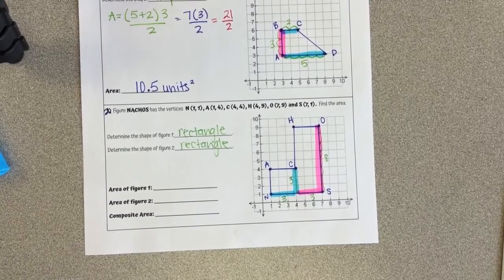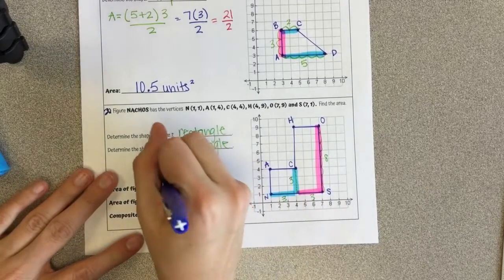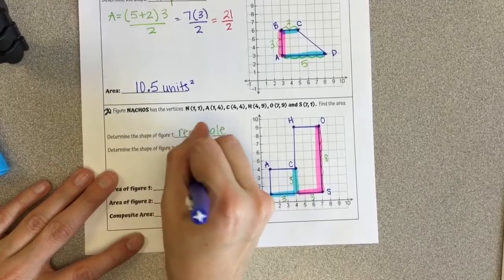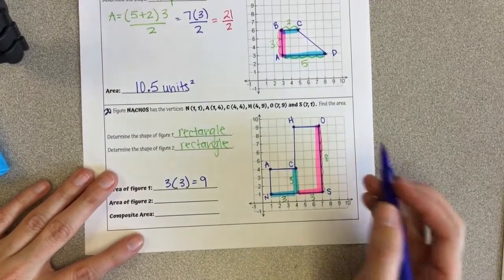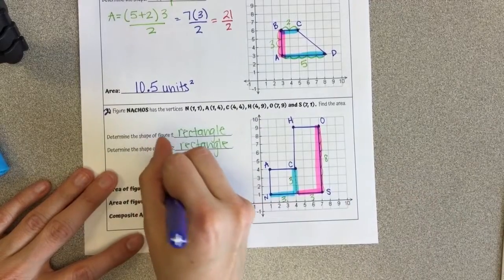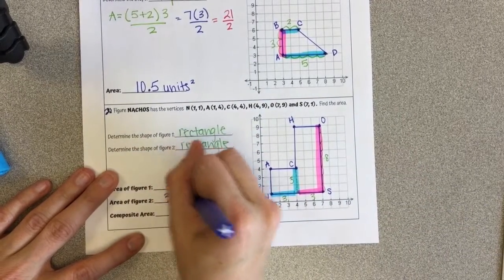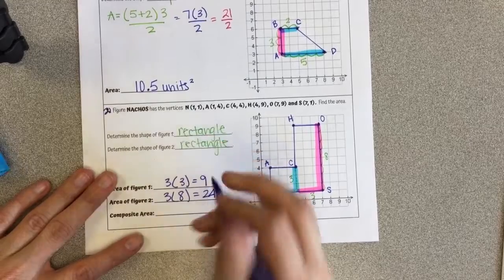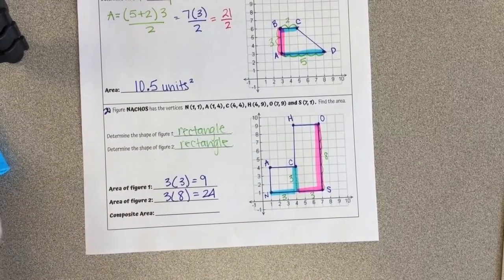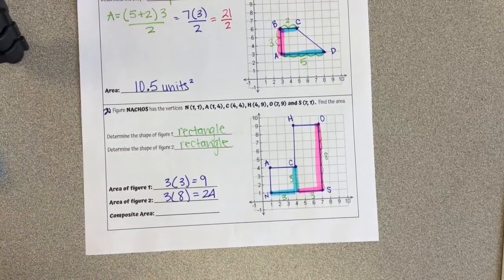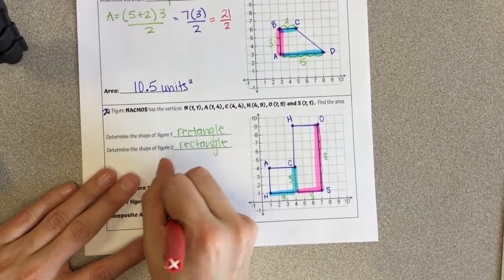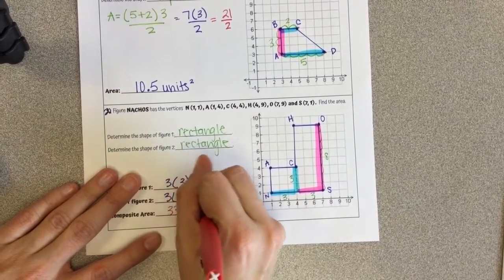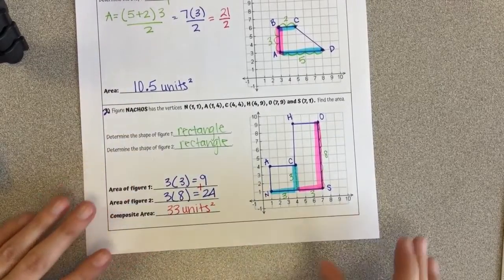So when we're finding the area of figure 1, we have our base of 3 times our height of 3, which is 9. For the second figure, we have a base of 3 and a height of 8, which gives an area of 24. Since it's a composite shape, we want to add those together to get the total area, which gives us a total area of 33 units squared.